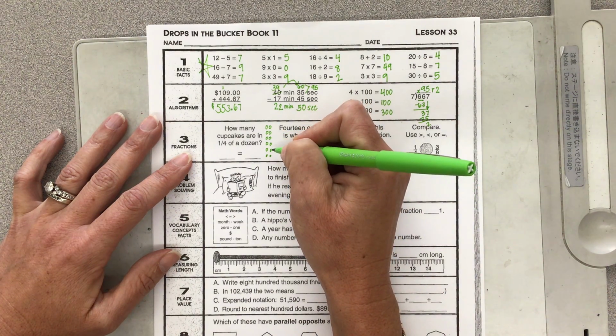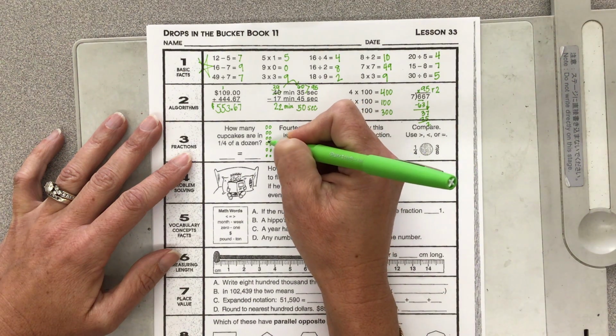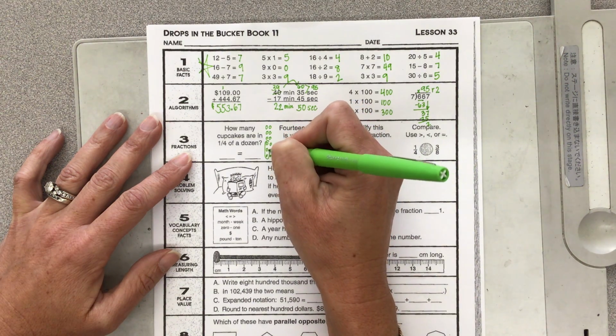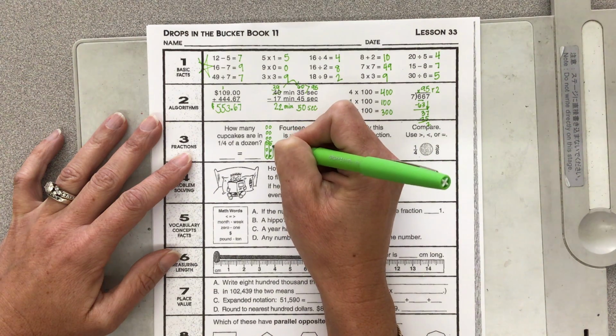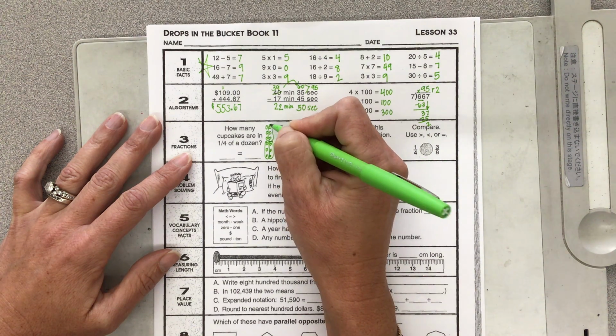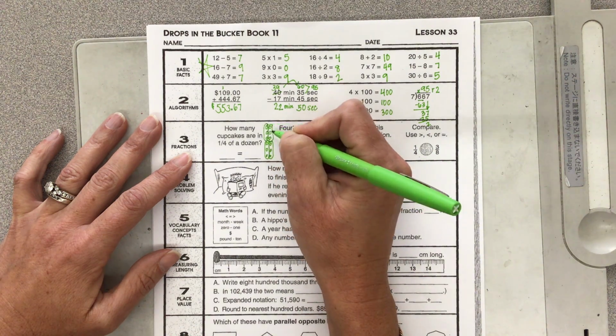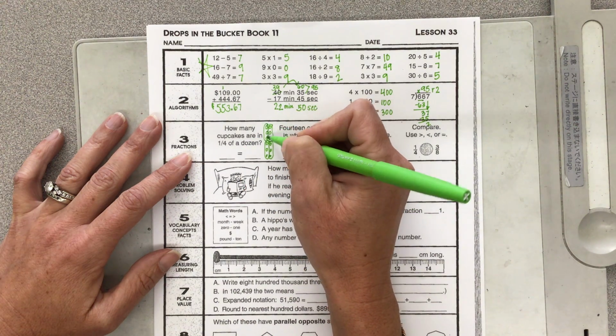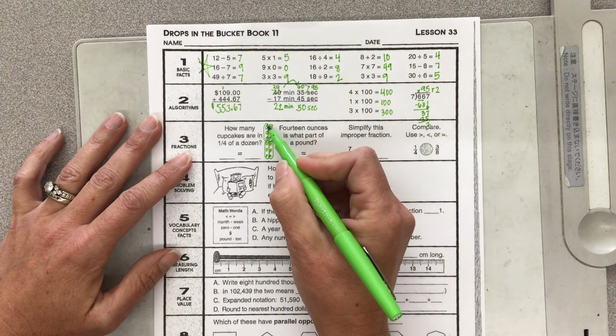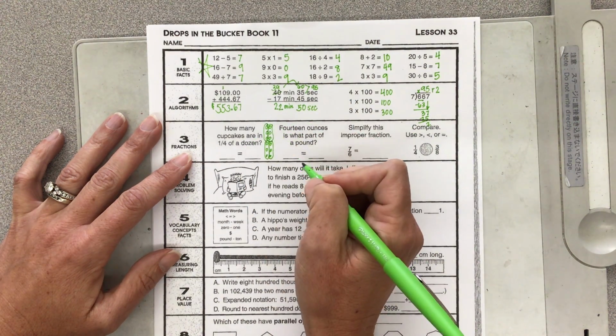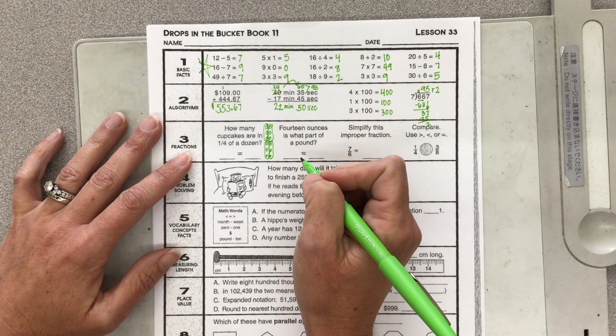I want fourths, so I'm going to have to do 1, 2, 3, 4. I'm also thinking 12 divided by 4 is 3. So 1/4 would be 3 cupcakes.